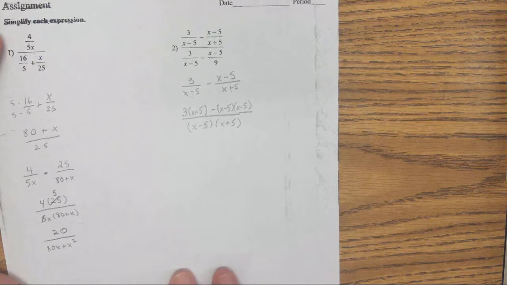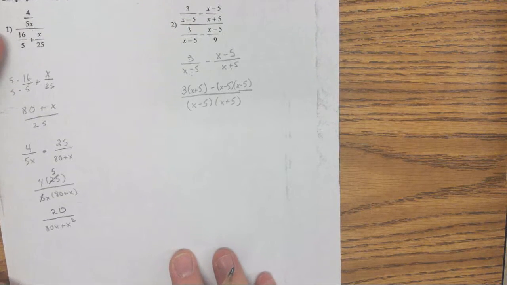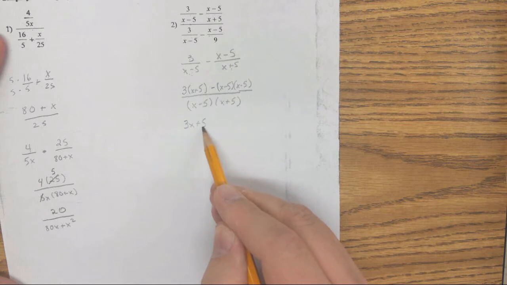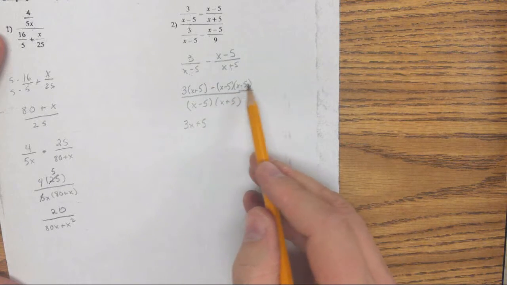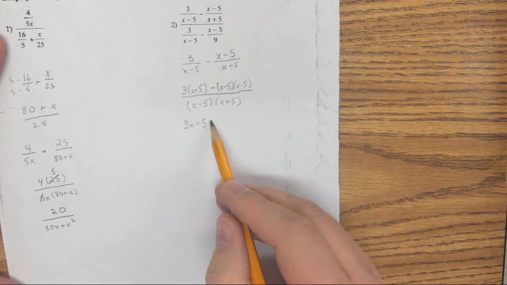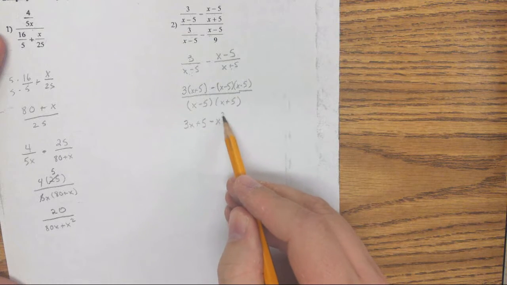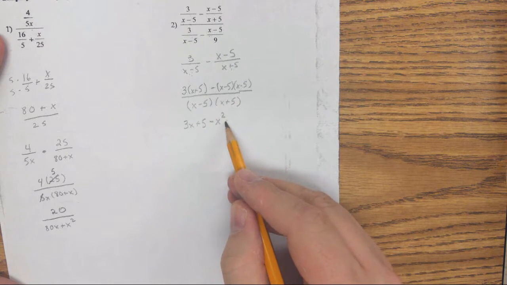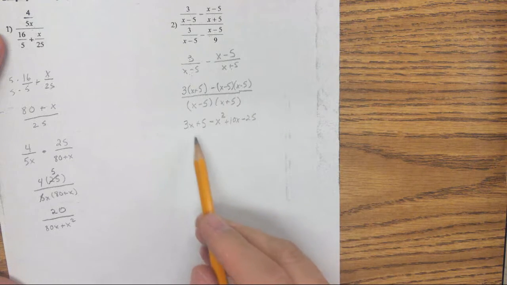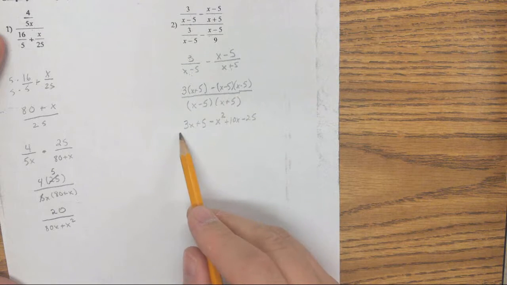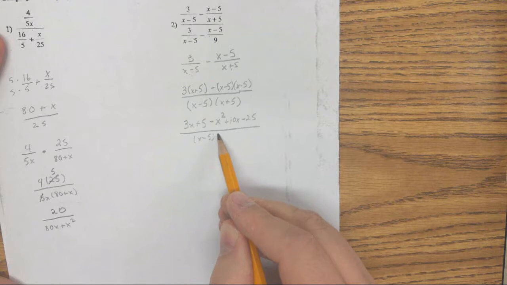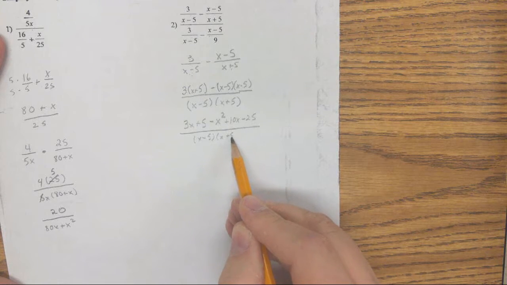Okay. Go ahead and finish this one off. It's going to be 3x plus 15. Distributing this through is x squared minus 10x plus 25, but the negative is going to change everything, so that's minus x squared plus 10x minus 25. Then we'll leave the bottom basically how it is. It'll be easier that way in the long run.